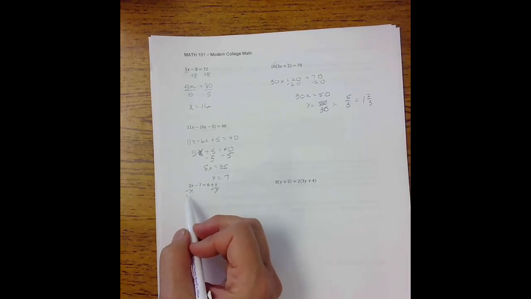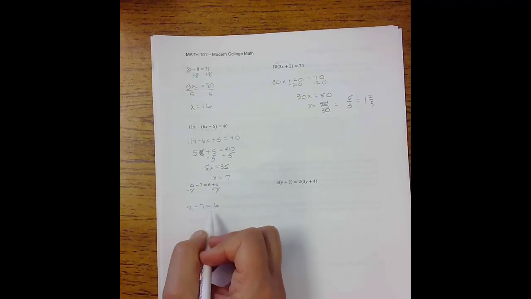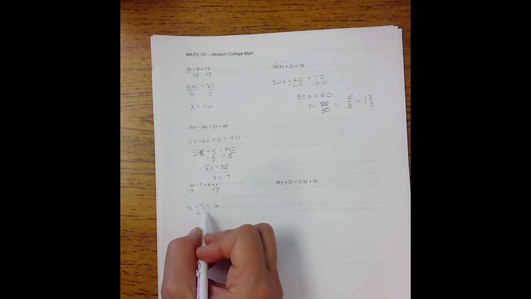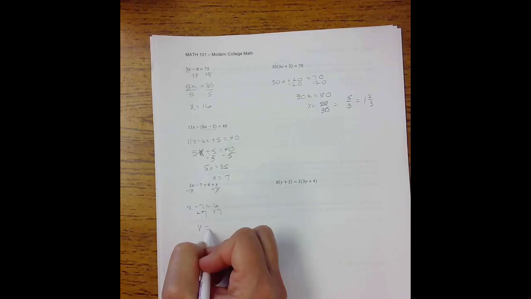2x minus x gives me x minus 7 is equal to 6. And then to solve for x, I need to do the opposite of subtract 7. So I'm going to add 7 to both sides. So x is going to equal 13.